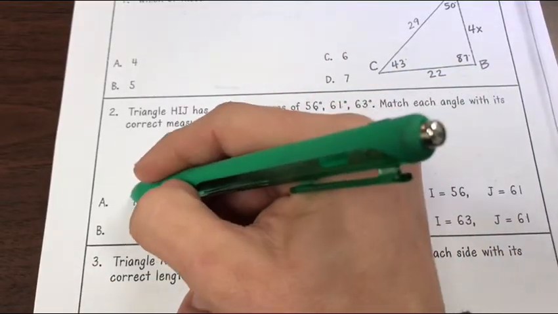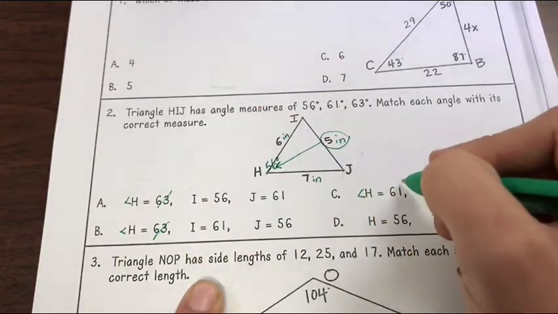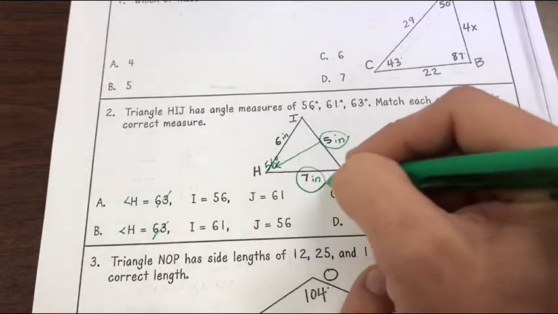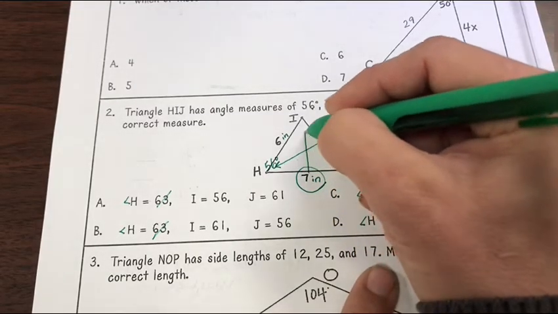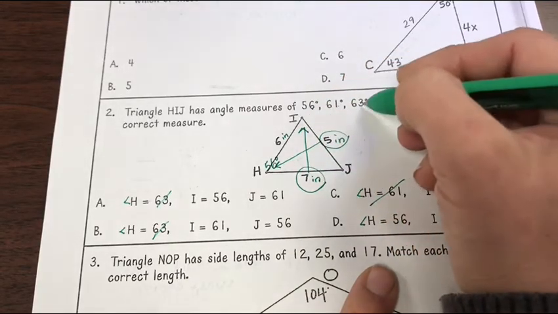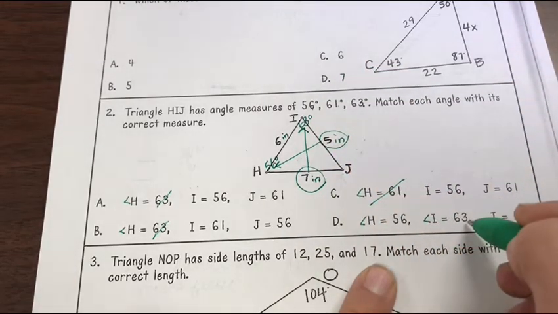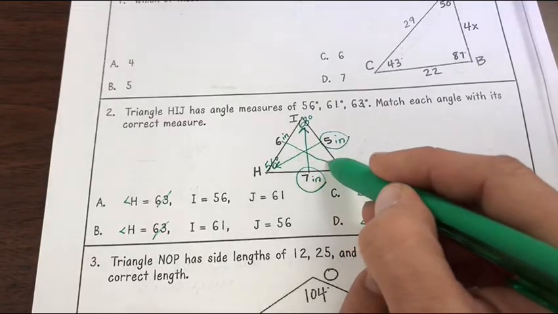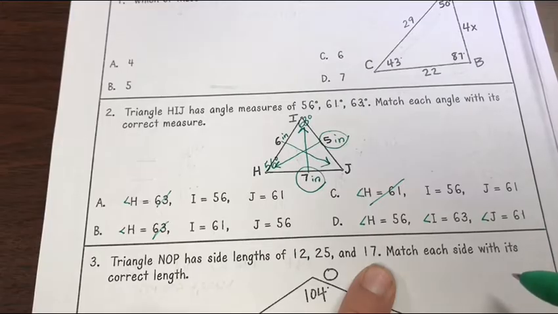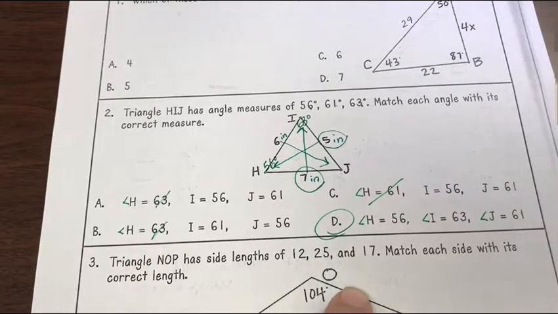So angle H, they should have the angle signs on here. That's not 56, that's not 56, that's not 56. This is 56, okay? So since this is my largest side, I go straight across to the angle, and that's angle I. So largest side, largest angle. So angle I is going to be 63 degrees. And my medium size is going to be straight across from J, which is going to be angle J is 61 degrees, because that's the medium-sized angle up here out of those three. So it's going to be D.